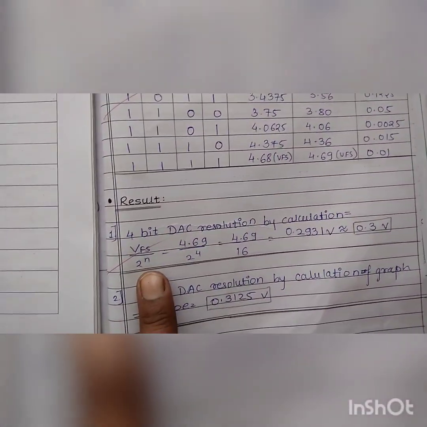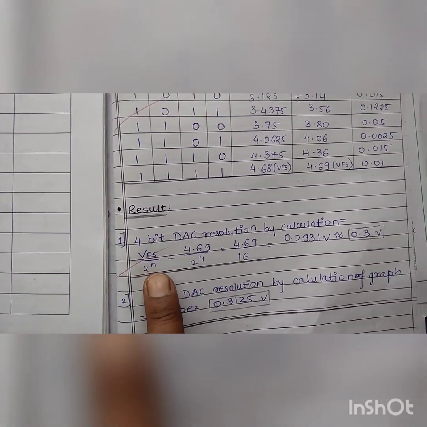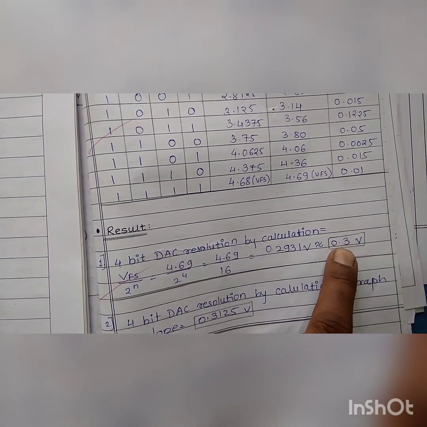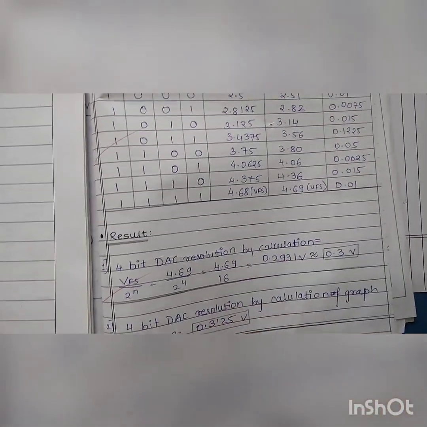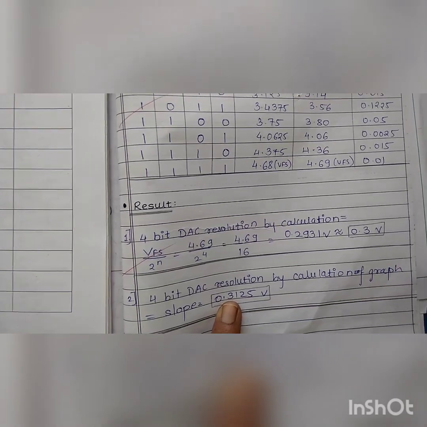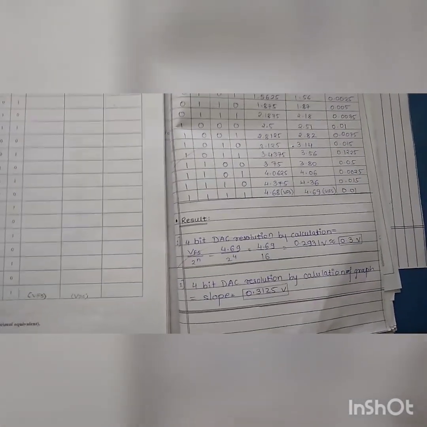Similarly, we can also calculate the resolution using the formula VFS divided by 2 raised to n. By calculation the resolution is 0.3 volt, and by graph 0.3 volt is your resolution. So this is our DAC using R-2R ladder network. Thank you, students.